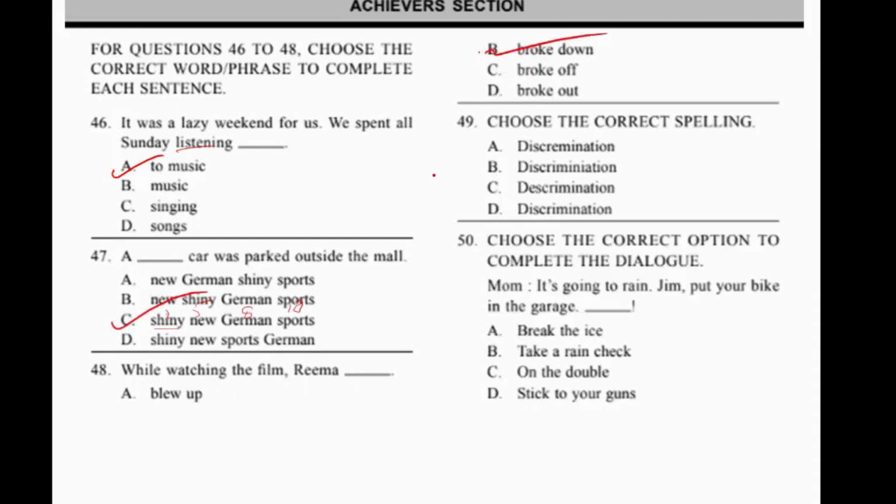Okay, next, choose the correct spelling. It is discrimination. Yeah, so it is option D, discrimination. Okay, discrimination. Option D is our correct spelling.